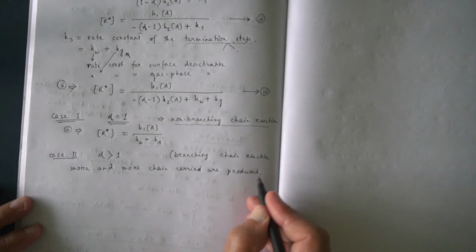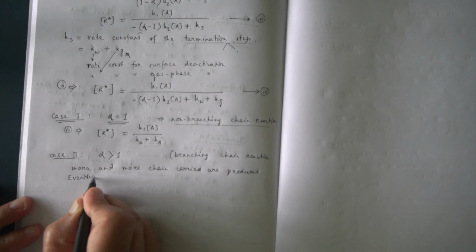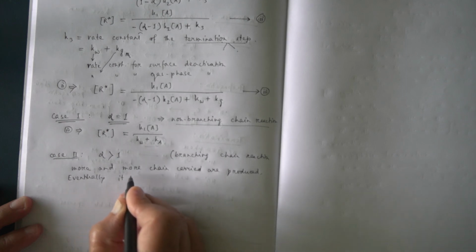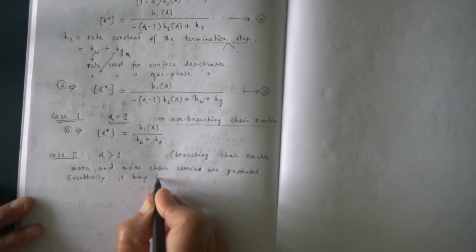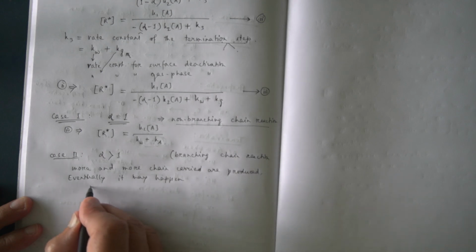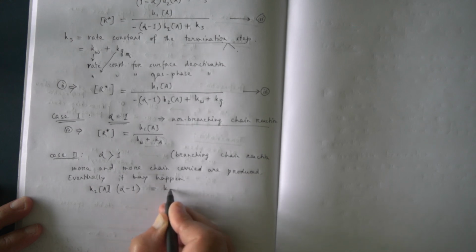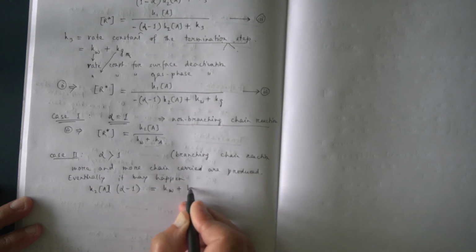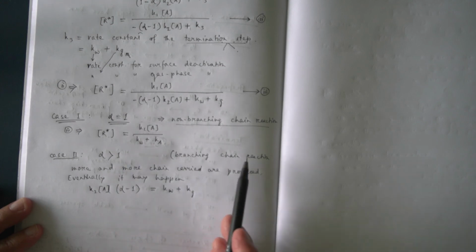And eventually it may happen that k2 alpha minus 1 is equal to kw plus kg. So alpha is greater than 1, obviously branching chain reaction.